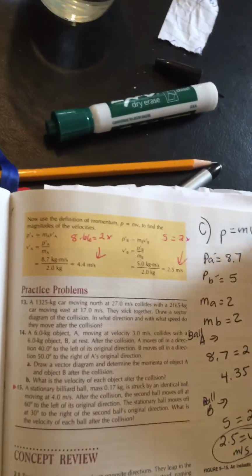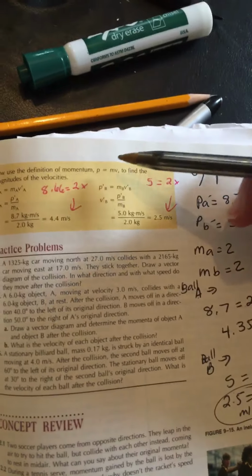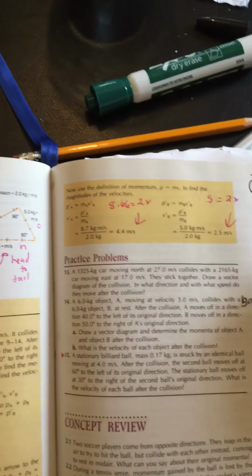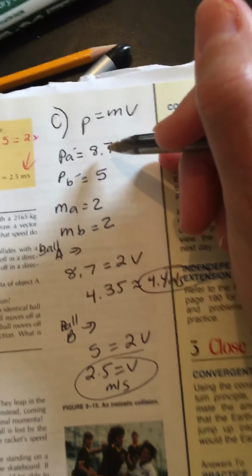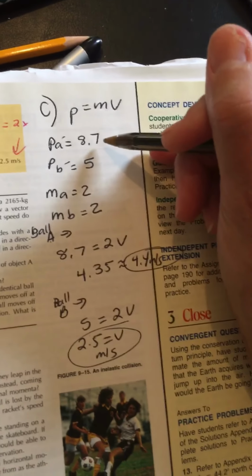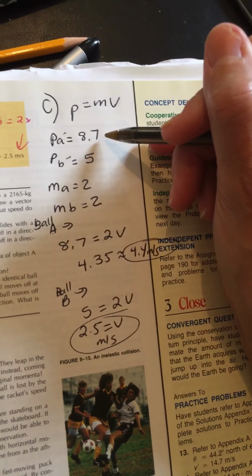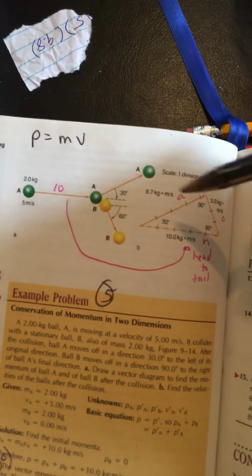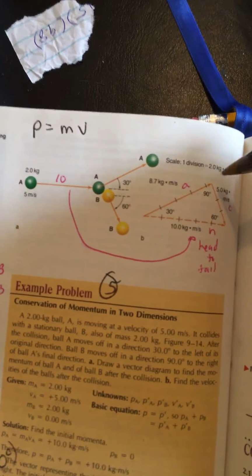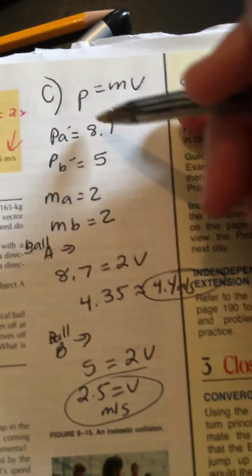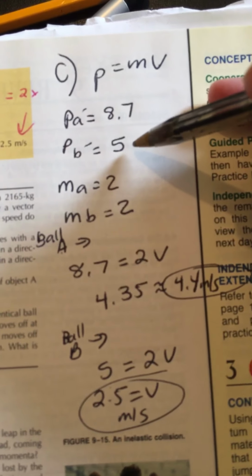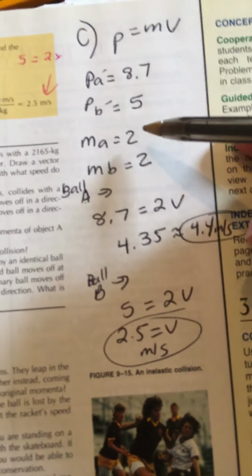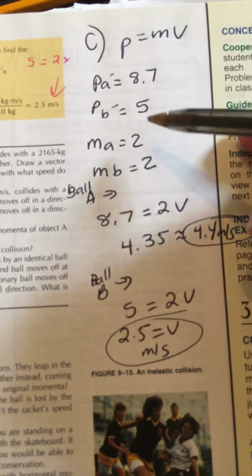All right, part C. Now use the definition of momentum, p equals mv, so I wrote that down first, to find the magnitude of the velocities. So the momentum I just solved for ball A that's going off this way is 8.7. The momentum that I just solved for ball B is 5. They're both still 2 kilograms. They didn't lose any mass.